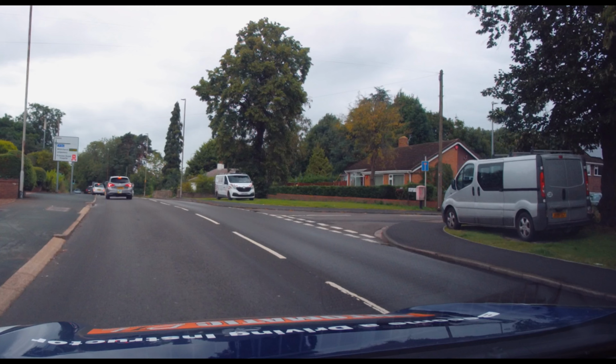When it's empty from ahead, when we've got a big enough gap, we can go. But we always have to temper that with the fact of where do we need to be before we decide to turn into the road? Oh, yes, I've got to be up level with that centre line, haven't I? Yes.